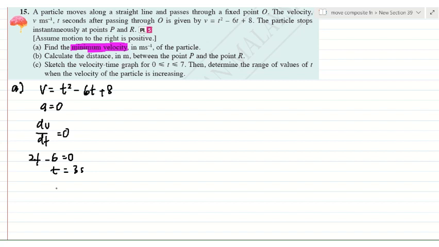The question asks for minimum velocity, so we use again the formula of velocity, t square minus 6t plus 8. The moment of minimum velocity happens when t equal to 3 seconds. So we substitute 3 square minus 6 bracket 3 plus 8, equal to negative 1. Negative 1 meter per second is the minimum velocity.